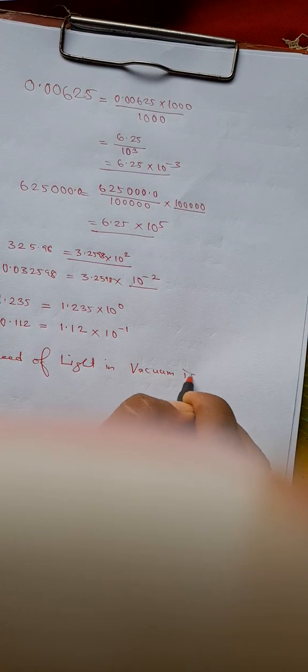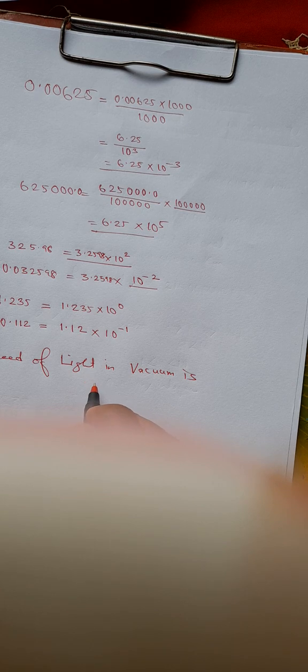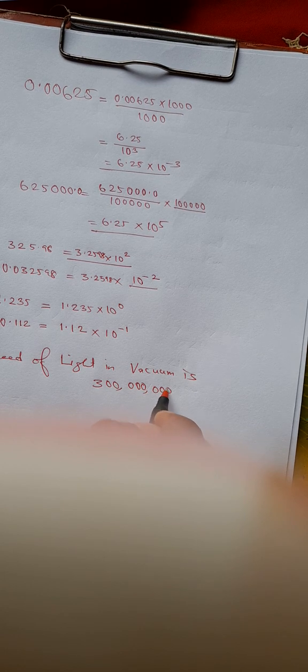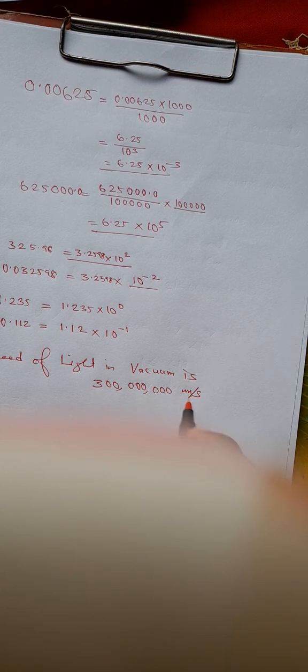Say you were given this question: the speed of light in vacuum is 300,000,000 meter per second. This means in 1 second light can travel this distance in vacuum.